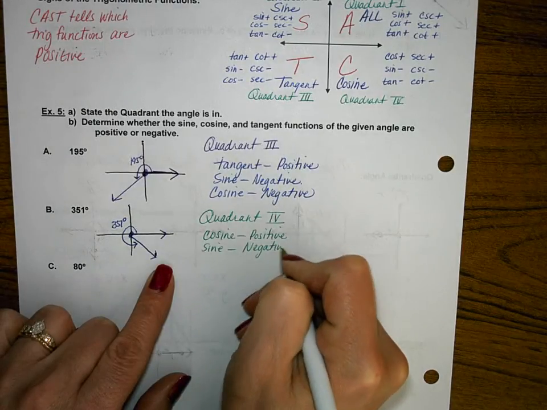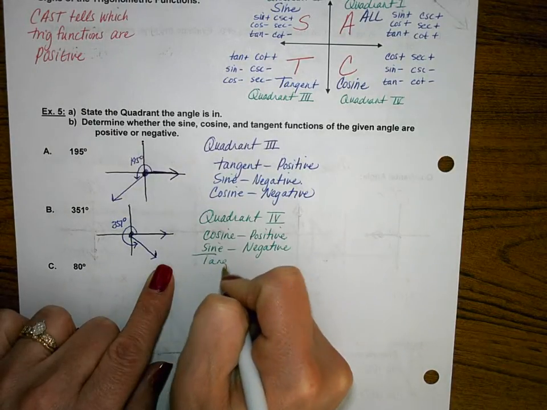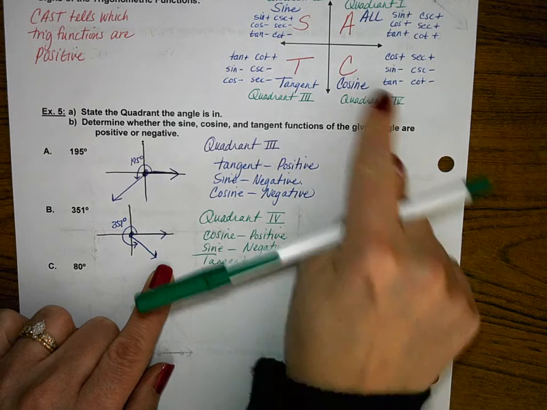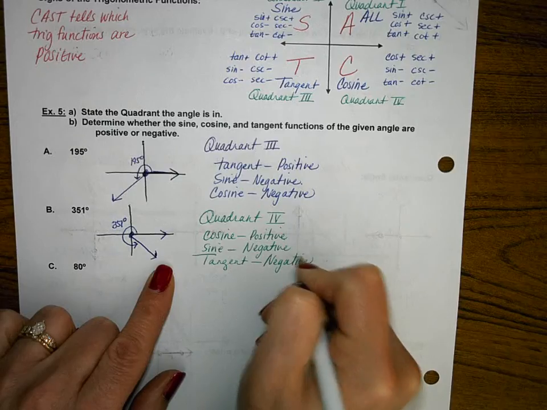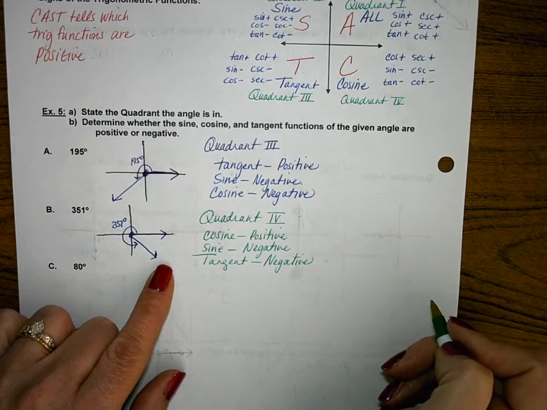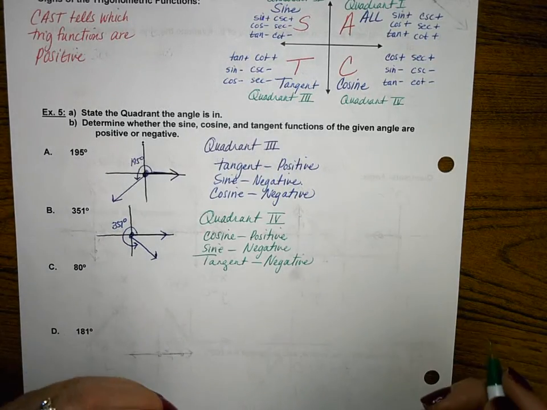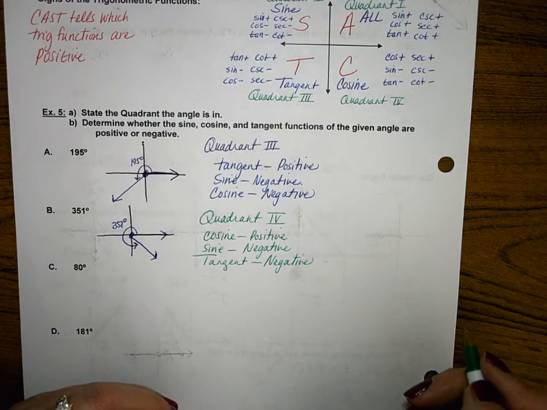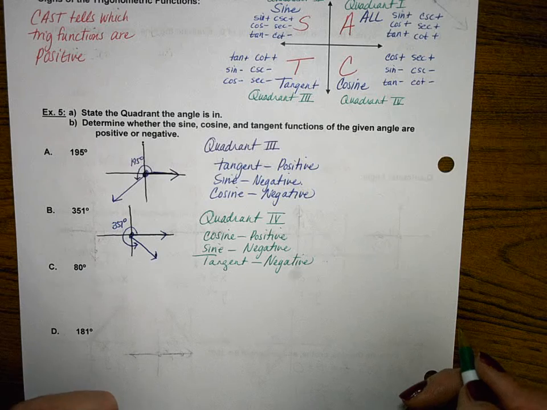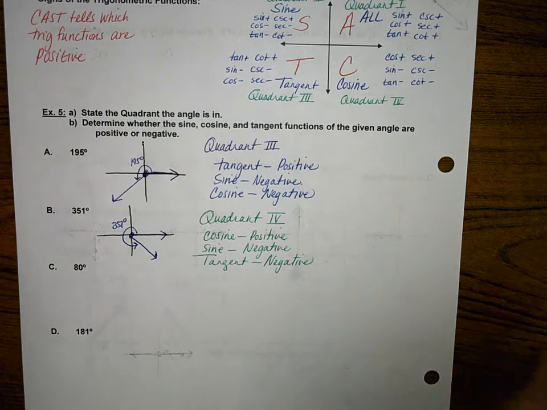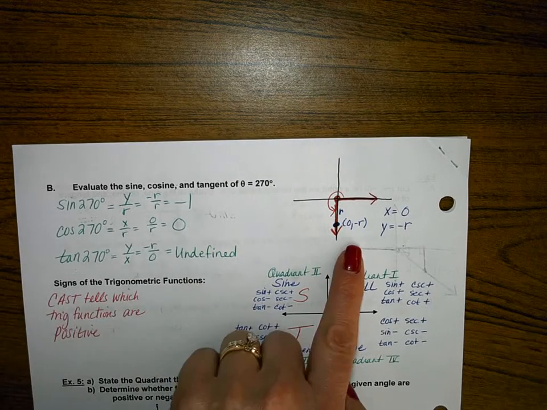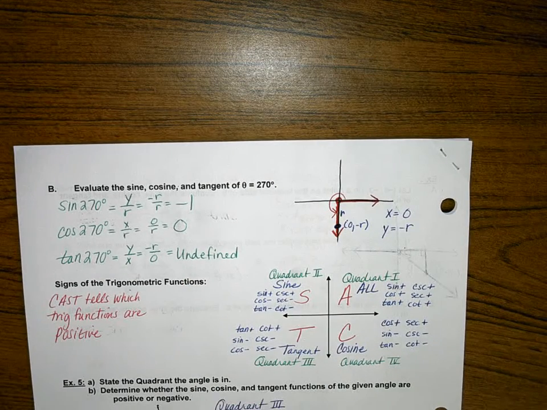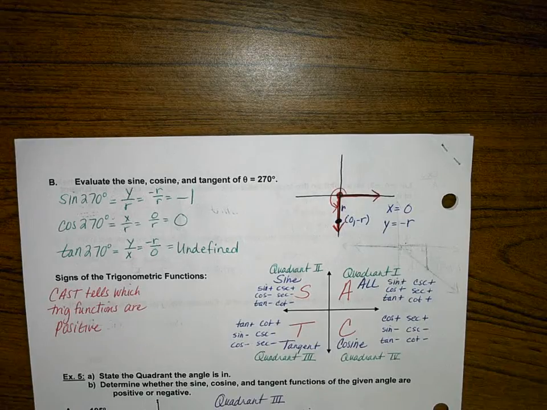What about tangent down here in quadrant 4? It's negative also. What if the angle is 0 or 360? Then you have to do what we did to find out what it actually is to determine if it's going to be positive or negative. Yep, that's a great question. If it's 90 or 180 or 270, then I have to go back and make my picture to actually find out what it is to know if it's going to be negative or positive when it's on the axis. That's a special one. Yep, very special.